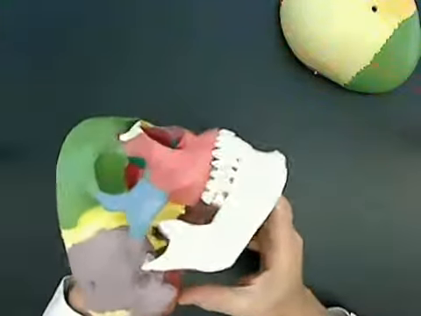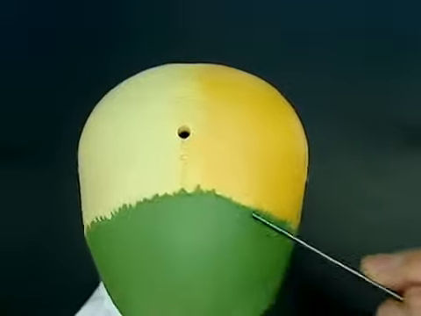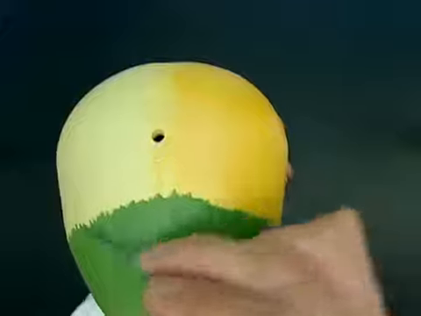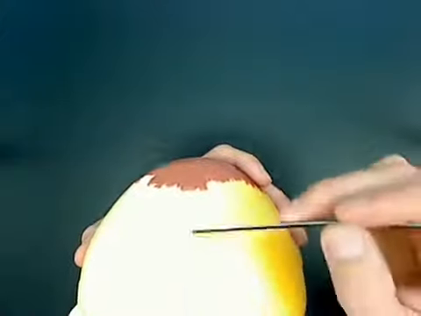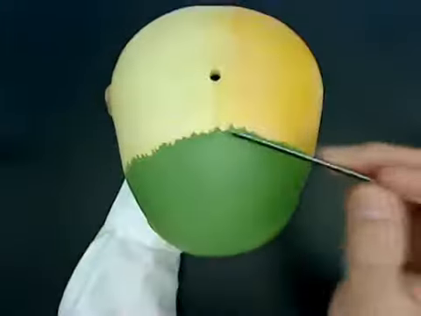For sutures, let me put the top back on. Whoops, sorry. Looking at the head head on, and then bringing it down. This is the frontal bone once again, and these are parietal bones. The suture between the frontal bone and the parietal bones is called the coronal suture. The sagittal suture is between the parietal bones. Sagittal suture. Coronal suture.